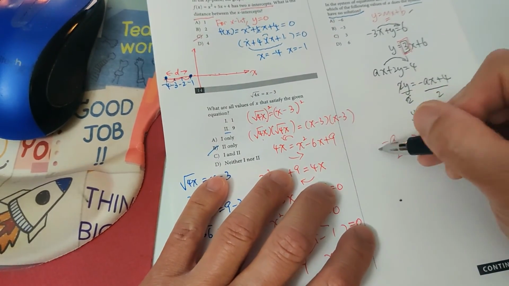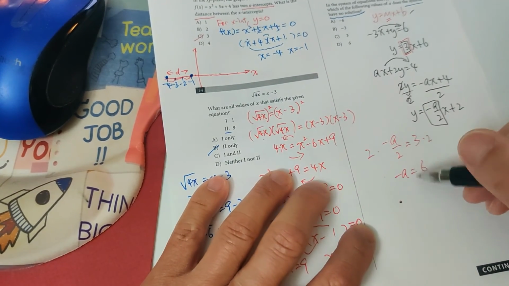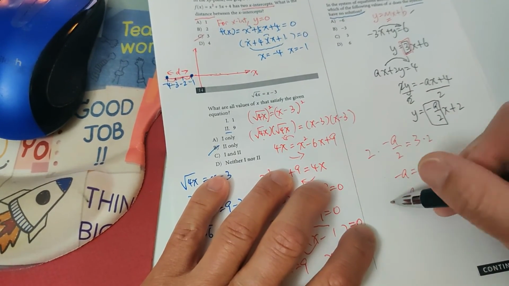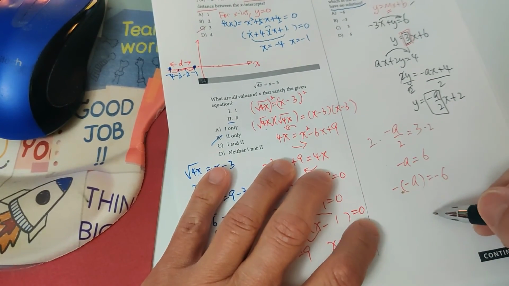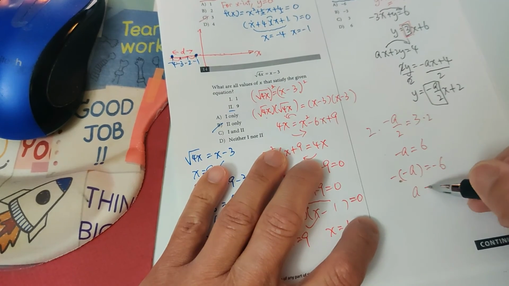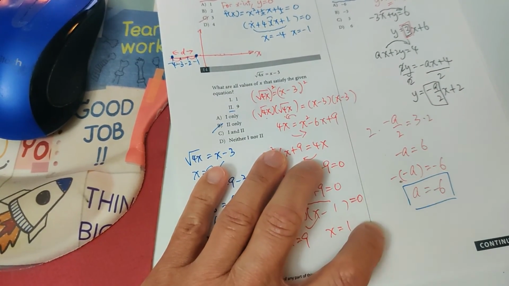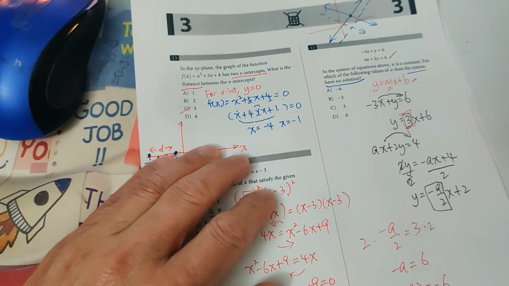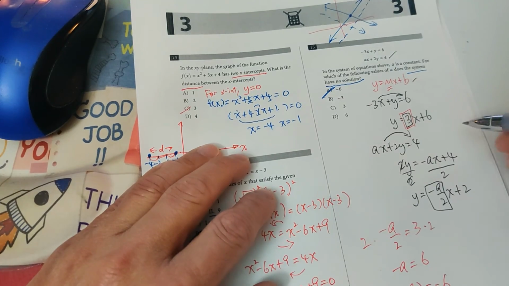Multiply both sides by 2, so you have negative a equals 6. You put a negative on both sides to get rid of the negative, and you end up having a equals negative 6. And that is the value of a. So the answer would be negative 6. The answer is A. Okay, that's it.